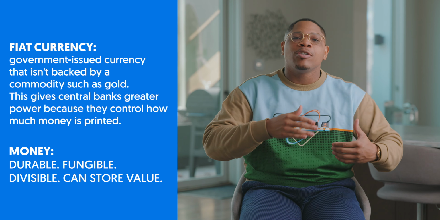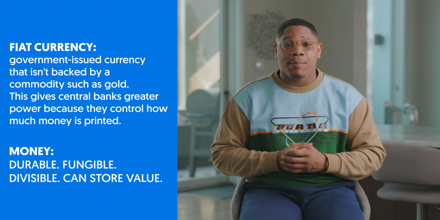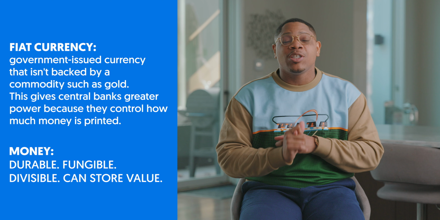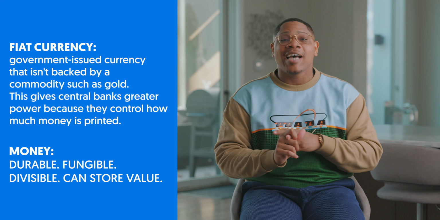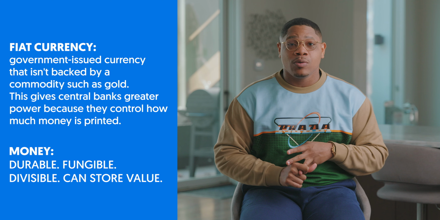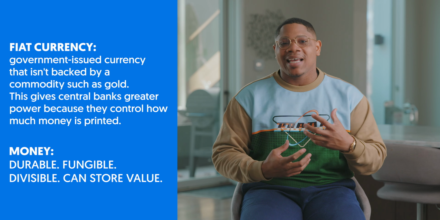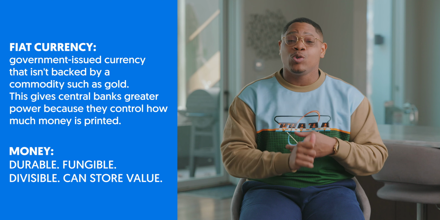Well, if we look at the characteristics of good forms of money, they have a few things in common, right? So money has to be durable, it has to be fungible, it has to be divisible, and it has to be a store of value. So if we look at gold, we see that gold is durable. We see that gold is divisible because we can break gold bars up into several different pieces.